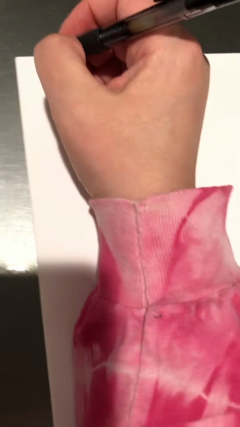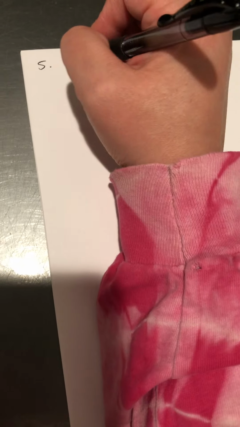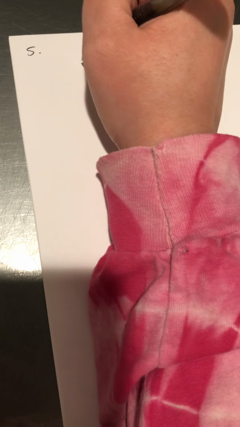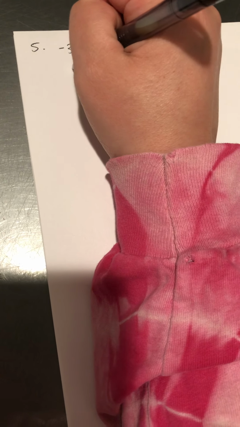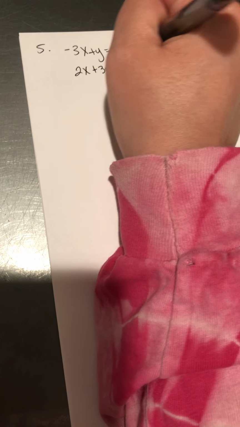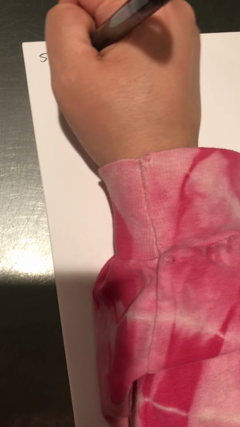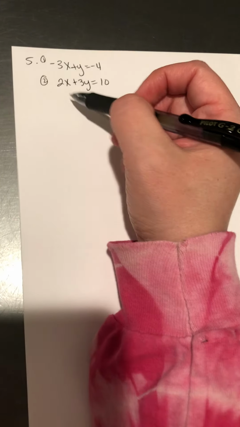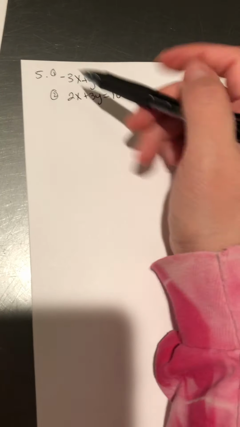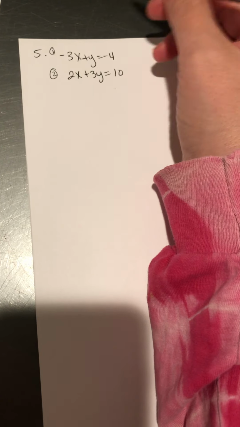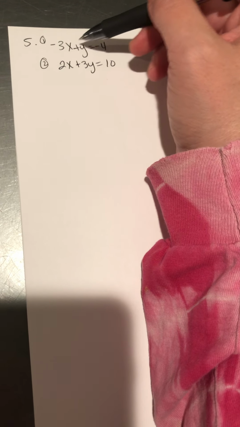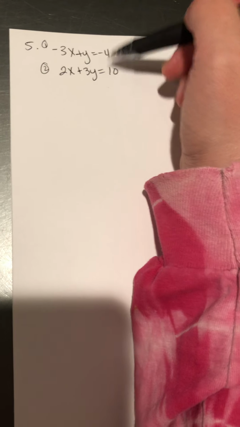So for number 5, we have negative 3x plus y equals negative 4, and 2x plus 3y equals 10. Okay? So again, if one of them is not solved, so we don't have x equals or y equals, we need to pick one and solve for the variable. You can pick number 1 and solve it for x or y. You can pick number 2 and solve it for x or y.